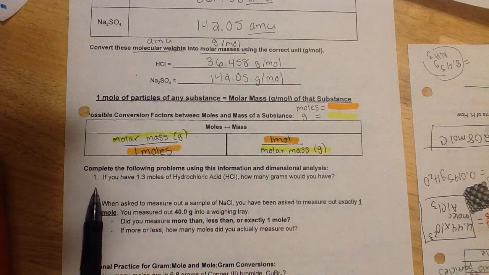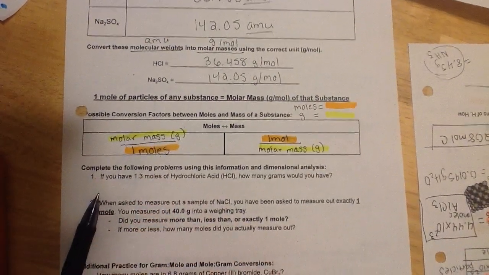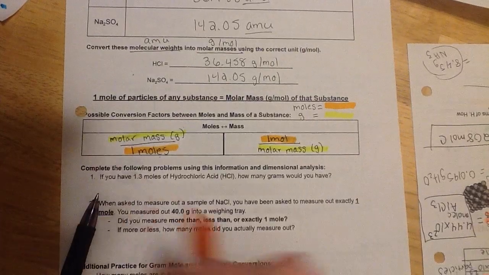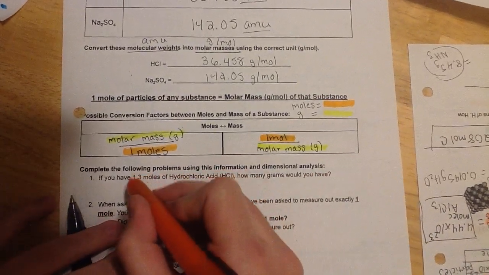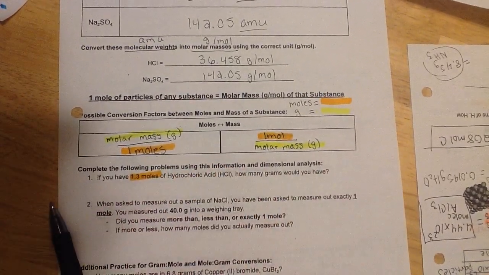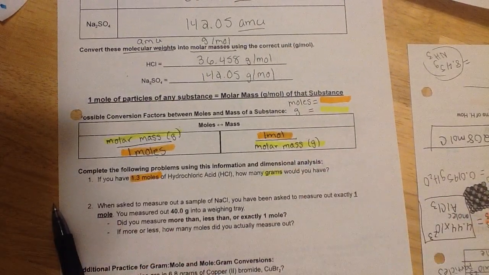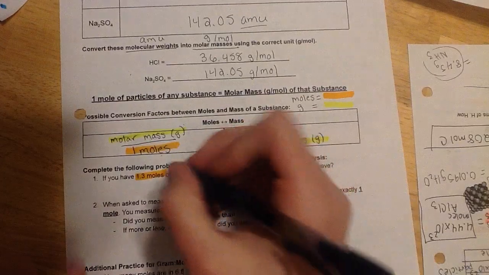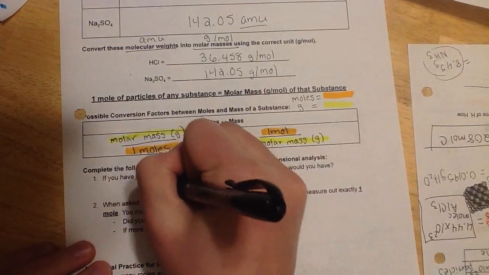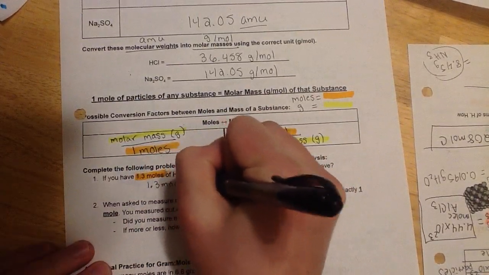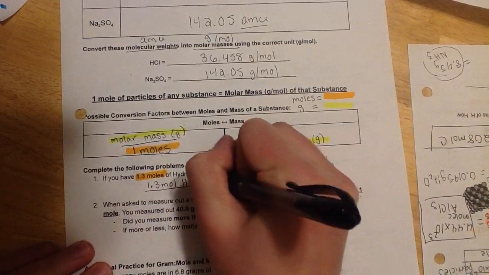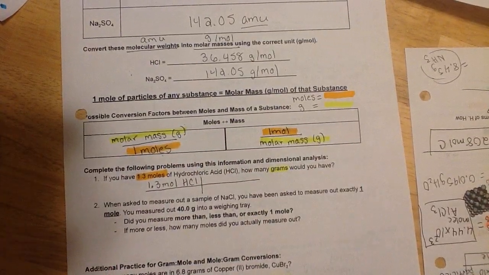Okay, let's do a couple of problems. Every time I come across a problem, I'm going to highlight the units that I have. So we have 1.3 moles of HCl, and we are trying to find how many grams that is. I'm going to start with my number given, 1.3 moles, and I always like to write the unit as well, 1.3 moles of HCl.